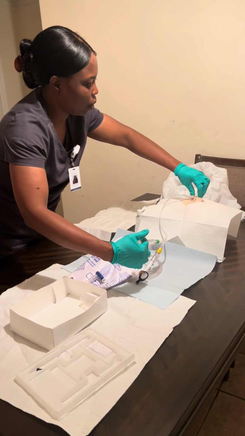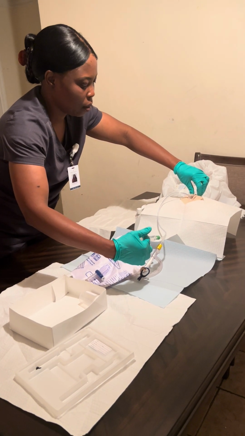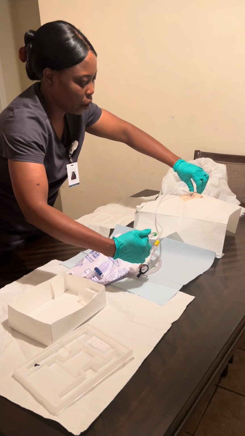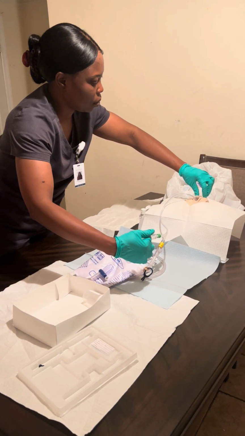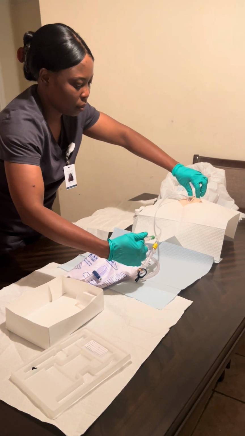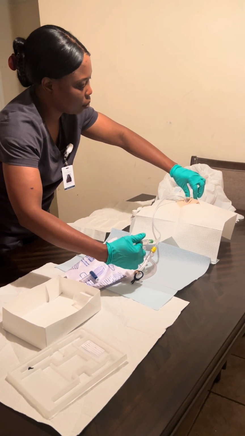Okay, Mrs. Smith, I injected my 10 cc of fluid. I'm gonna make sure the tube is secure. Okay, Mrs. Smith, you're almost done.